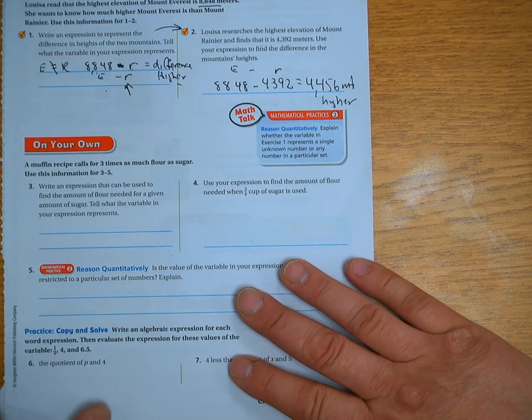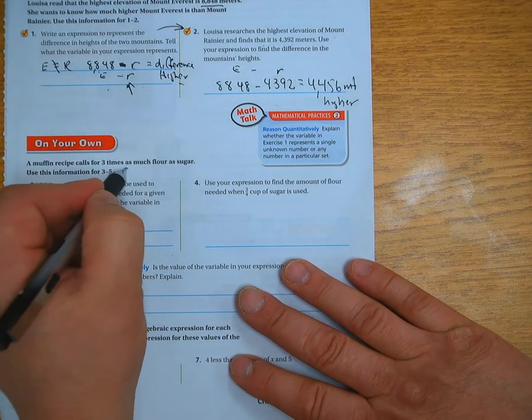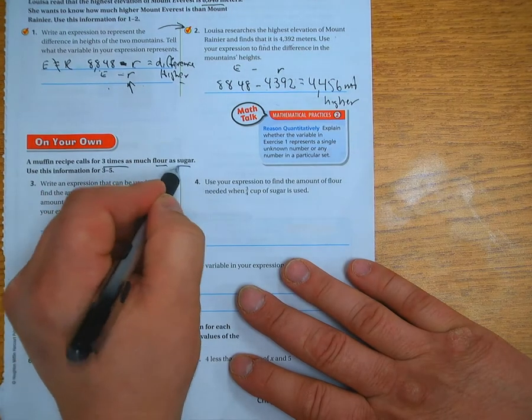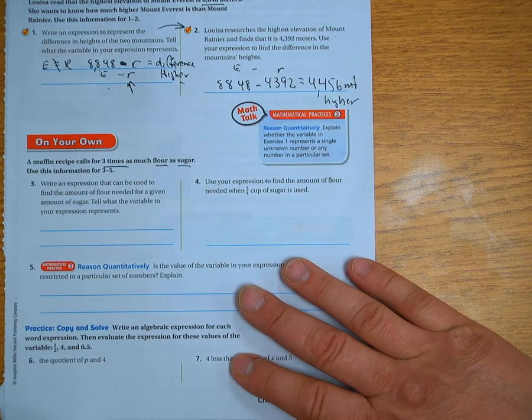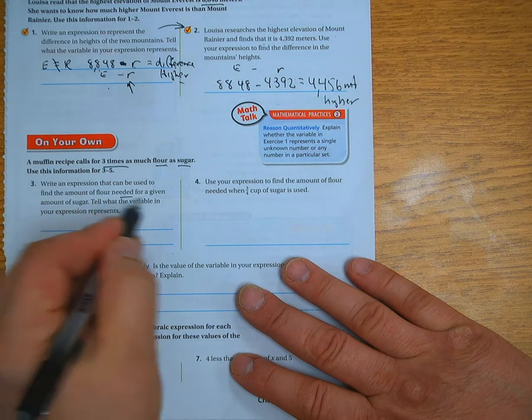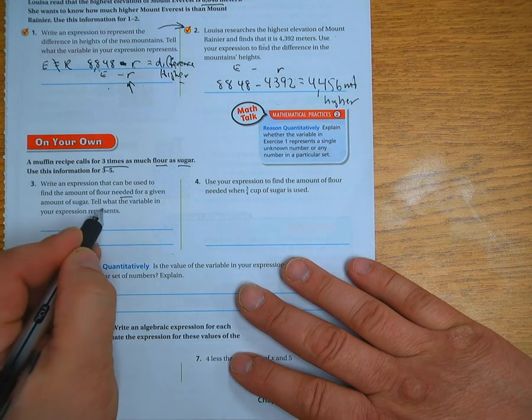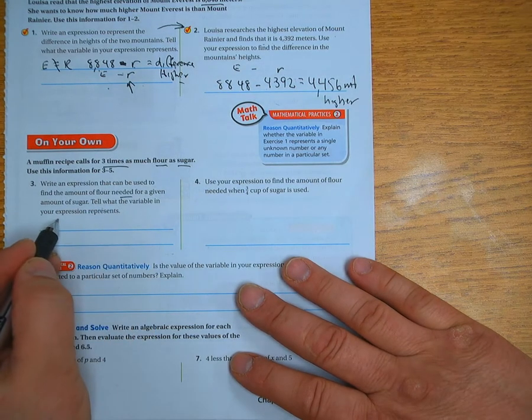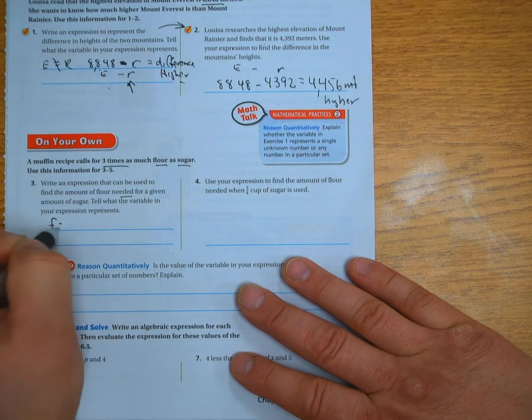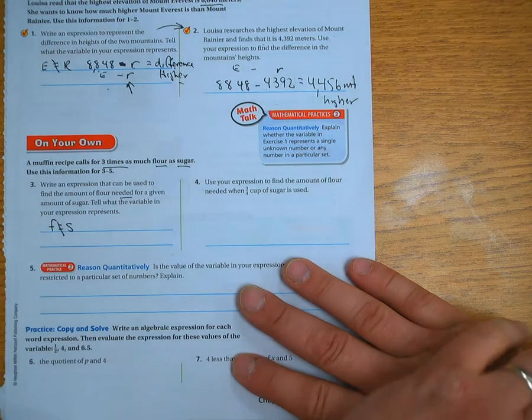Okay. A muffin recipe calls for 3 times as much flour as sugar. Write an expression that can be used to find the amount of flour needed for a given amount of sugar. Tell what the variable in your expression represents. So, are the flour and sugar equal? No, they're not equal.